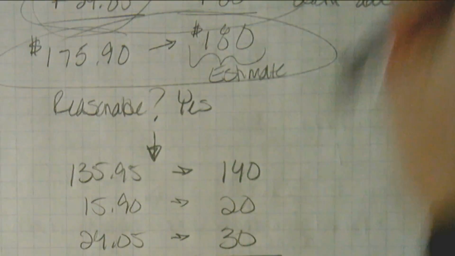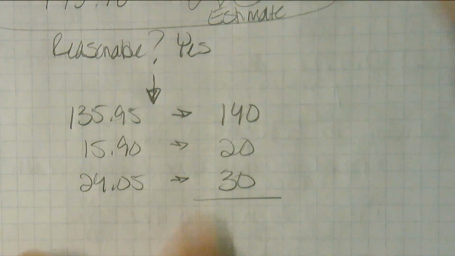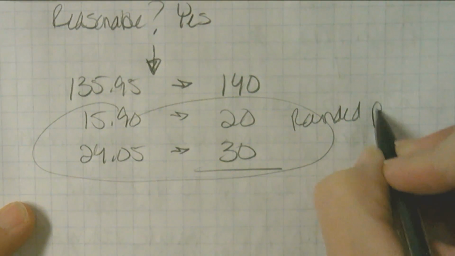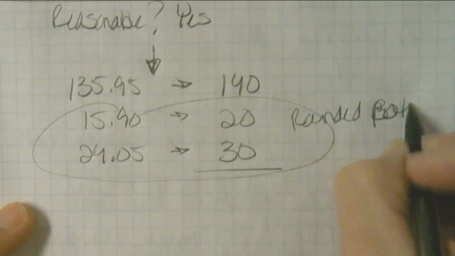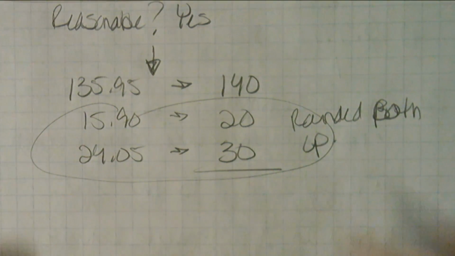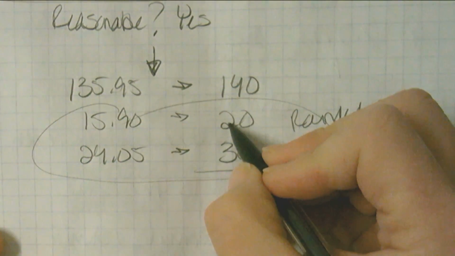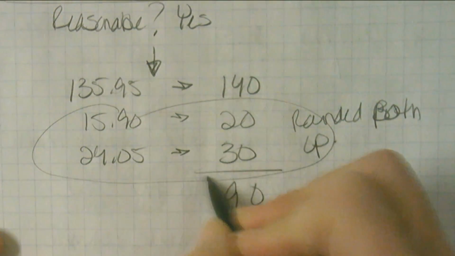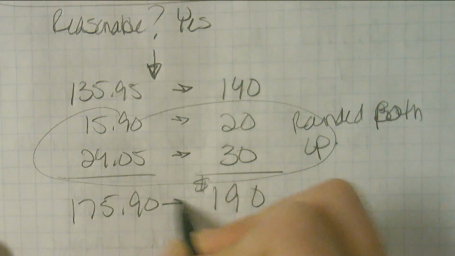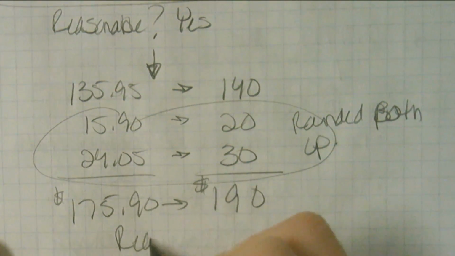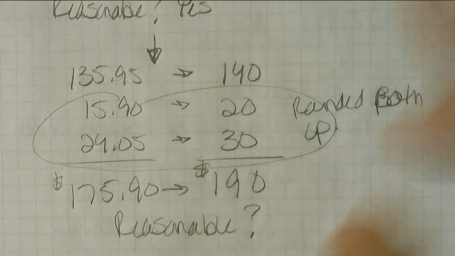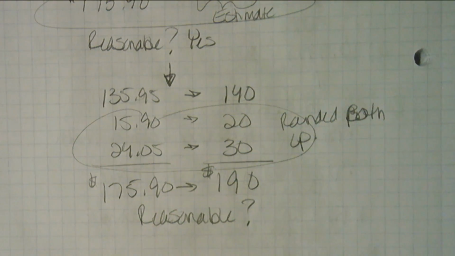And now, find out what your estimate would be here. We rounded both up. So that's 190. And we're comparing that to 175.90. And put a little question mark. And I'm going to write reasonable, because I want to come up with a good direction for you when you're rounding.